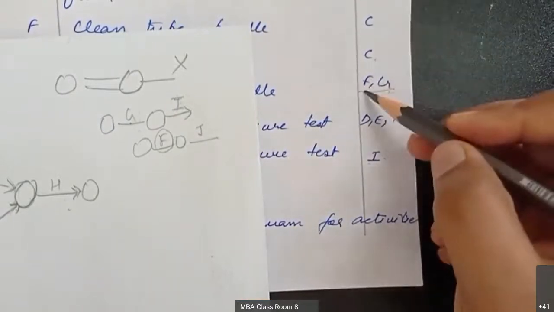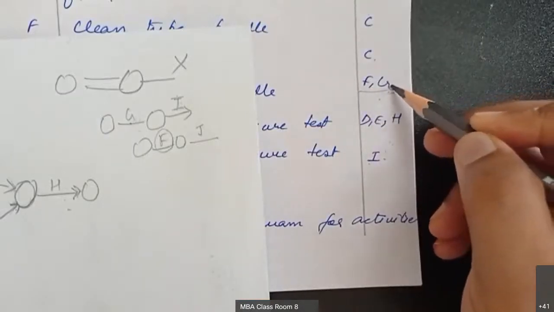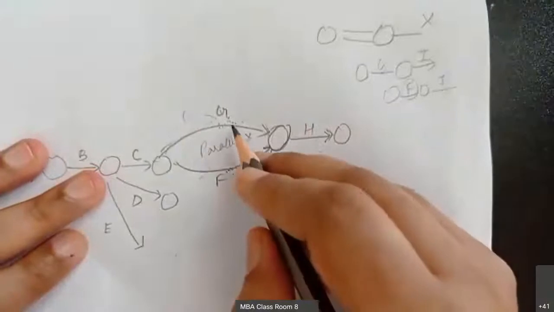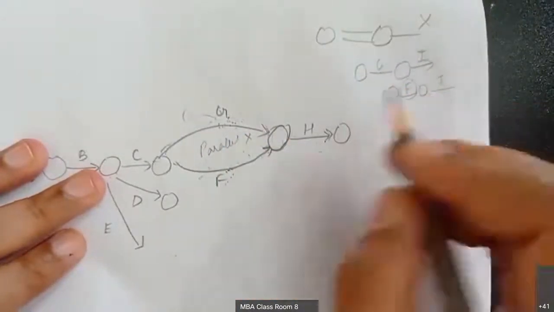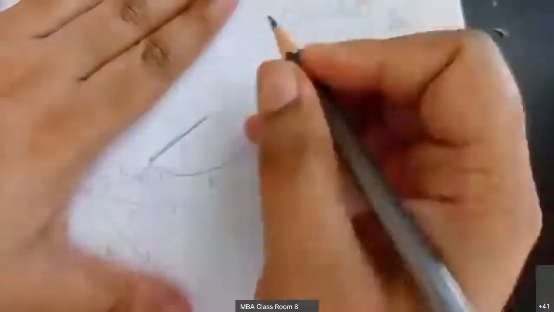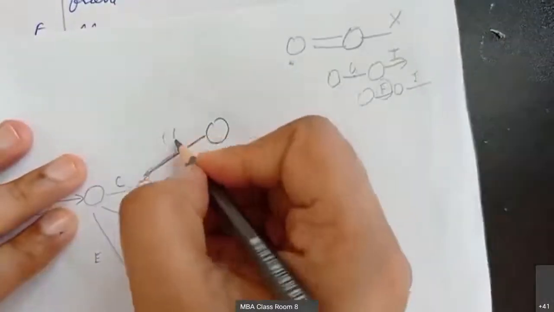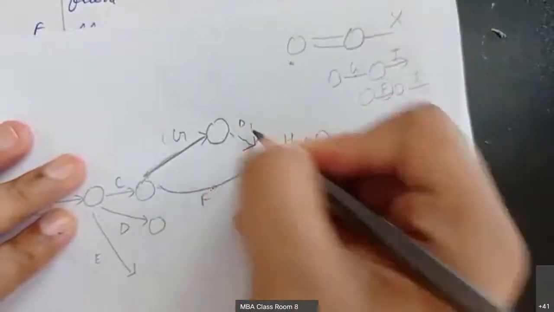So we can introduce a dummy either for F or for G. Okay, there is no issue. So what I'm going to do is introduce a dummy for G. How will I introduce the dummy here? I draw from here and mark G, and from G I put a dummy called D1.